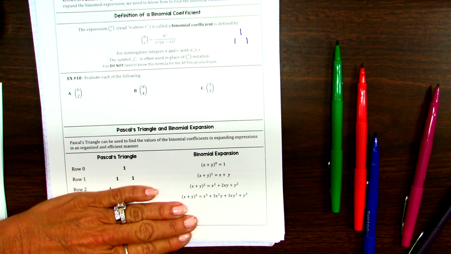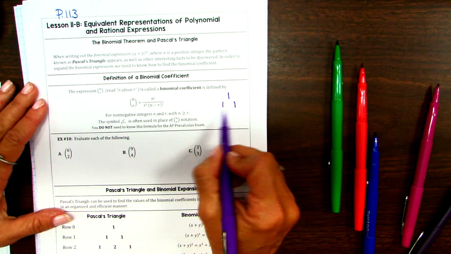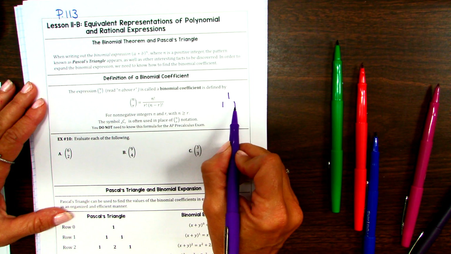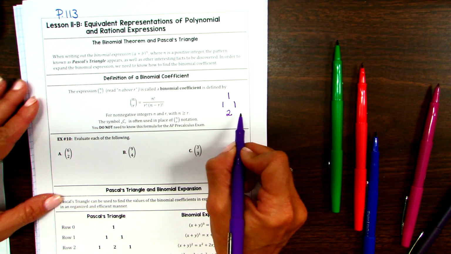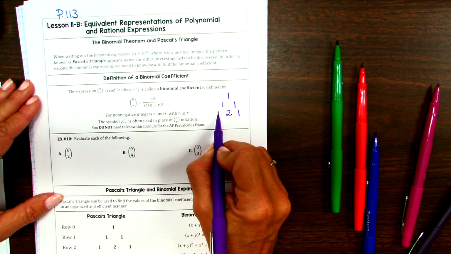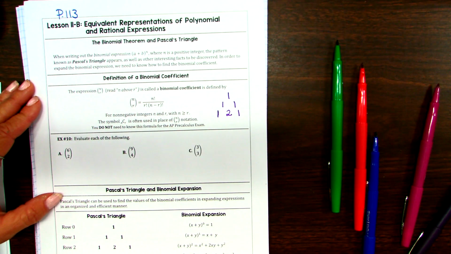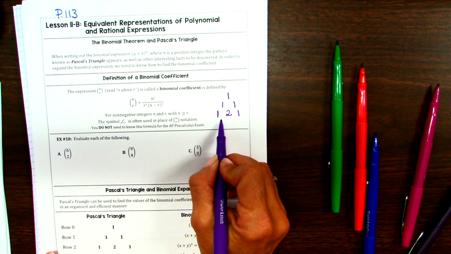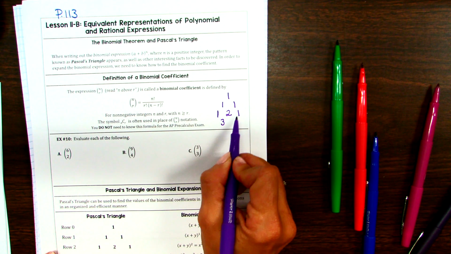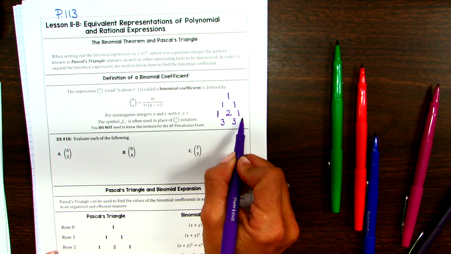And the way we continue after that is you add the 2 numbers together. So this is 1 plus 1, which I'm going to put the answer right in between them. And there's nothing else to add, so I just put 1s on the outside. Then just go left to right adding. 1 plus 2, I'm going to put it right in the middle, is 3. 2 plus 1 is 3. 1s on the outside.